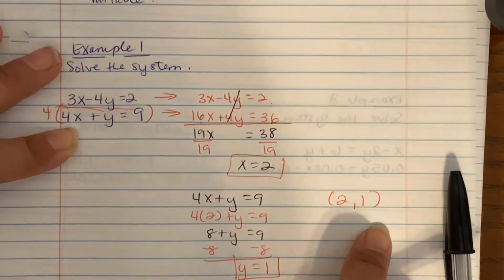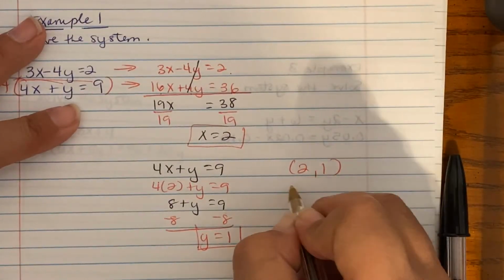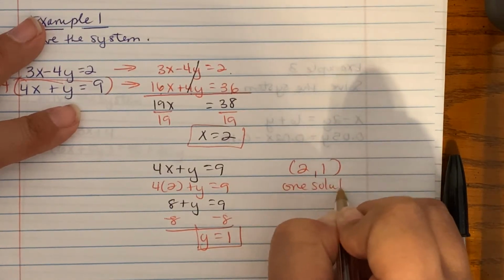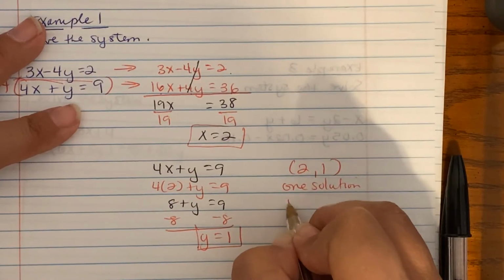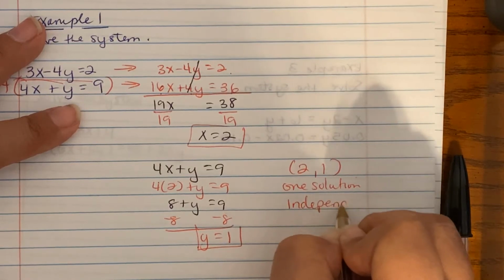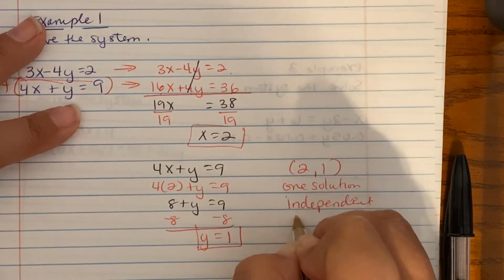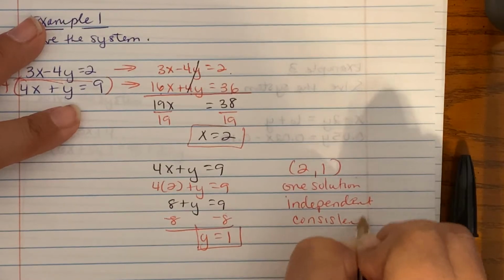And because we had an ordered pair, we know we have one solution. We are independent because we would have 2 graph lines. We are consistent because there's a point of intersection.